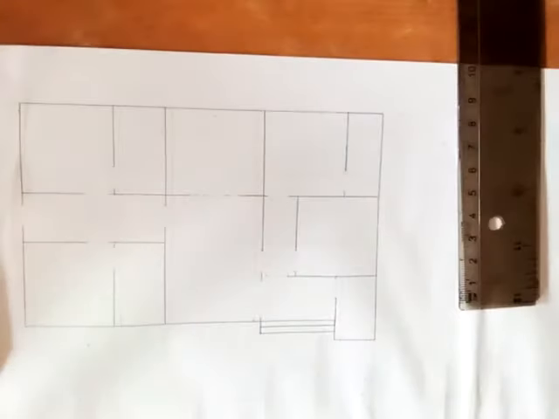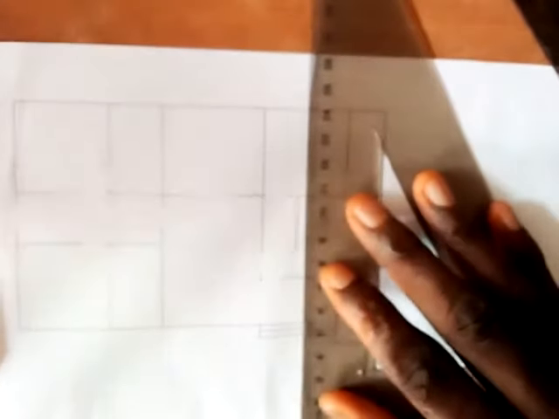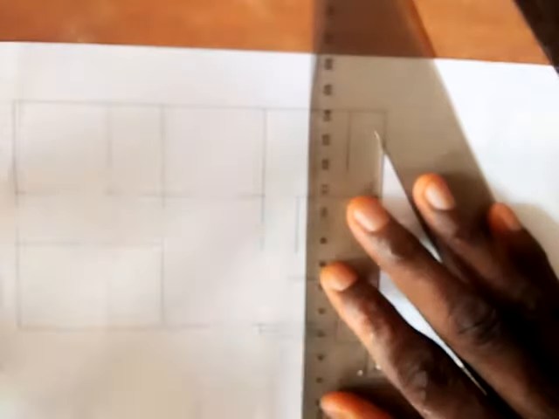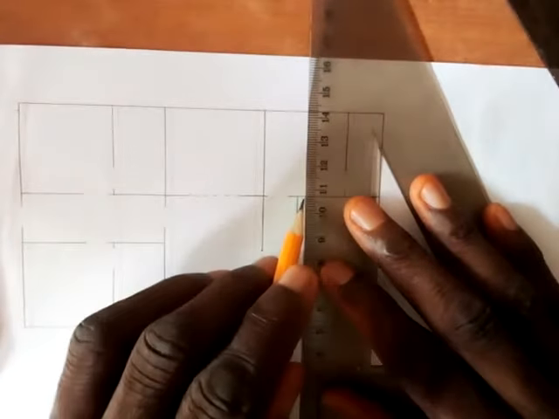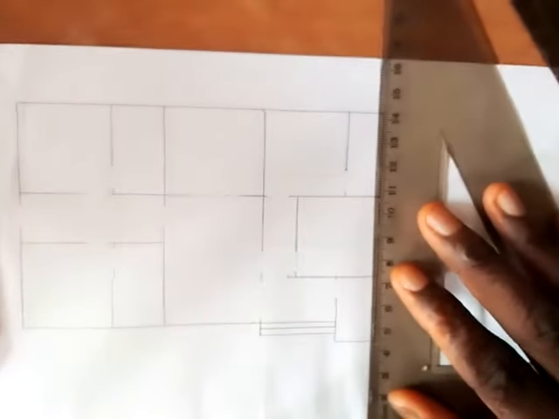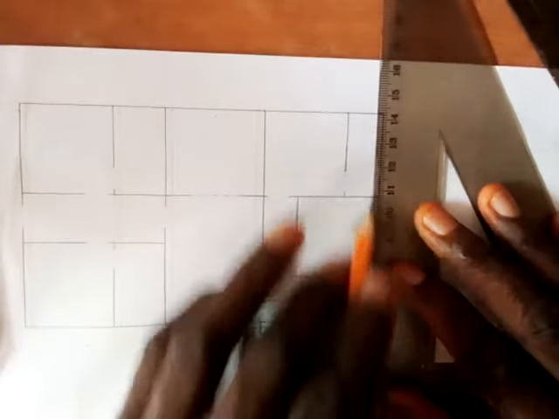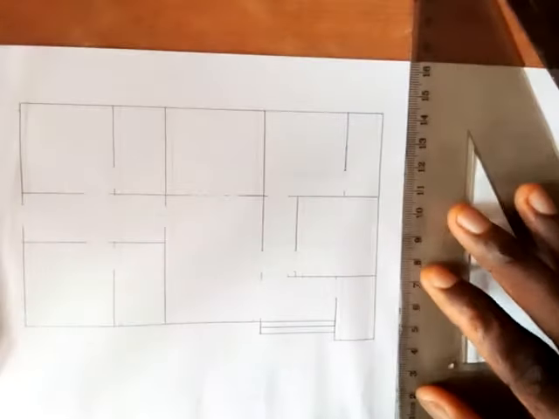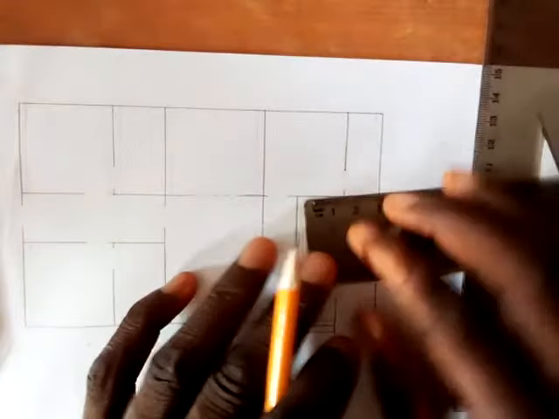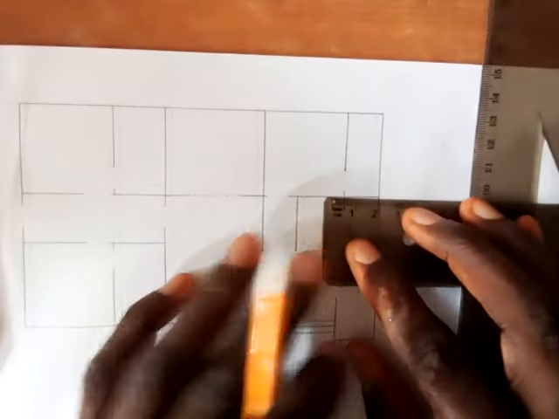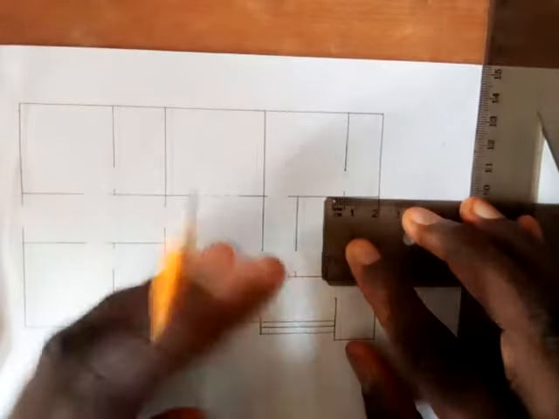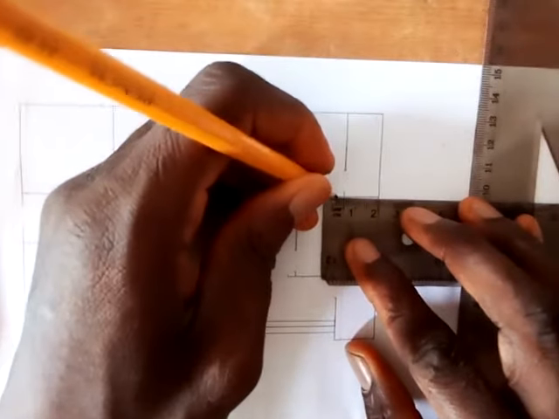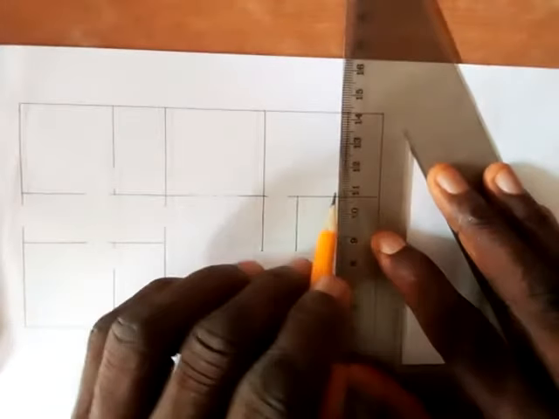So this is 3 millimeters. And then we have a wall here. For this one, I want to take it to this side. 3 millimeters, so there it is. I will take it here.